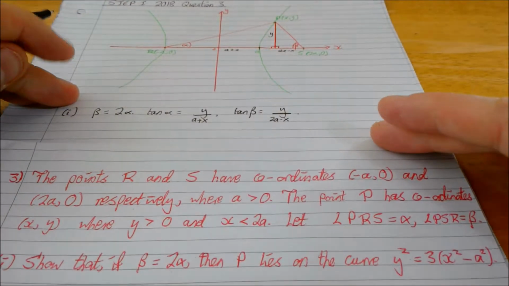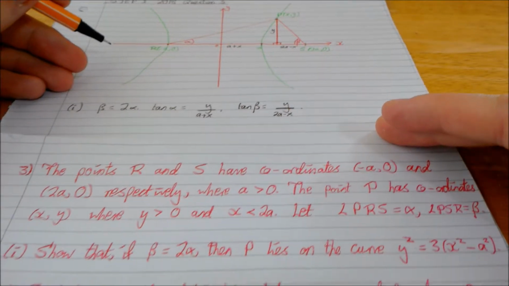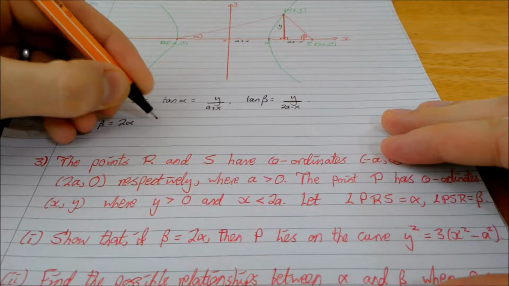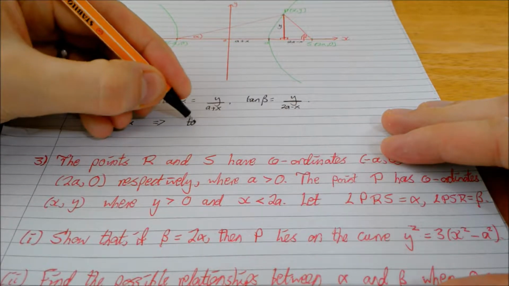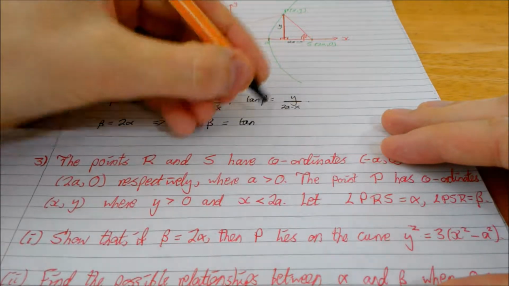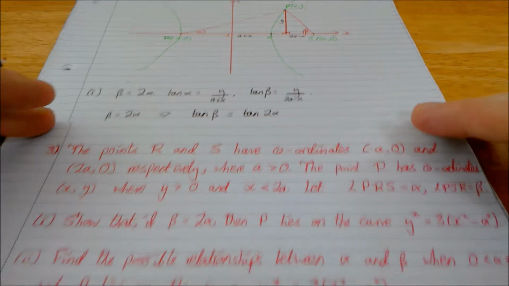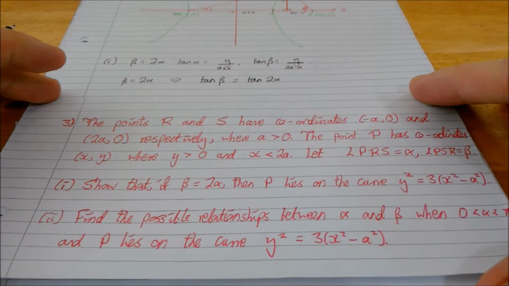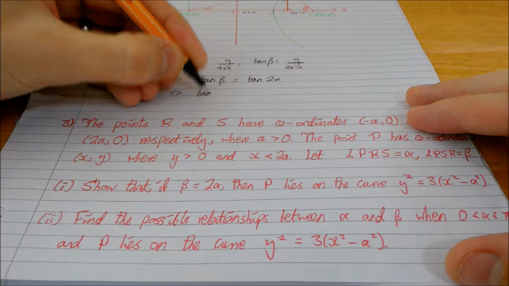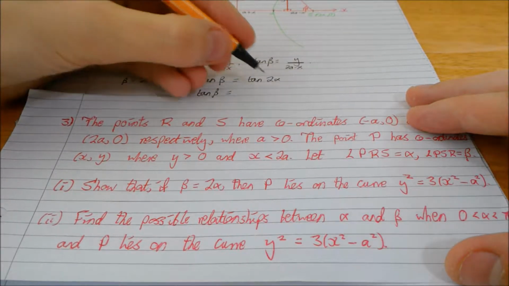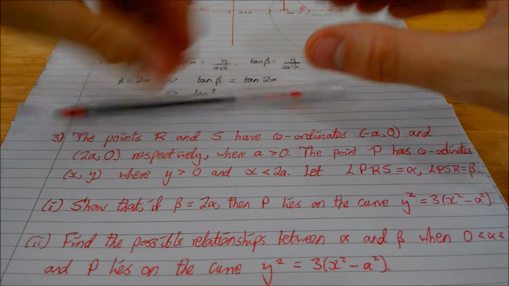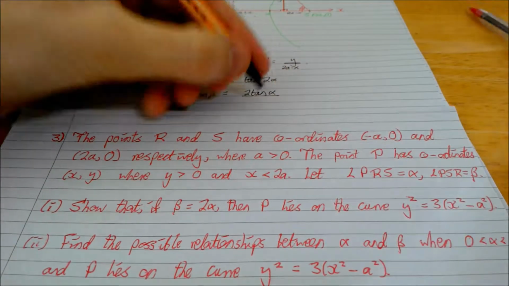So let's use this condition beta equals 2 alpha. So beta equals 2 alpha, that implies that, well, let's incorporate our tans in. That means that tan beta is tan 2 alpha. Okay, and now what is tan of 2 alpha? We can use our double angle formulae. So that's just 2 tan alpha over 1 minus tan squared alpha.